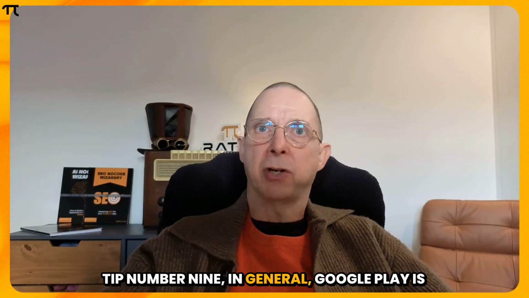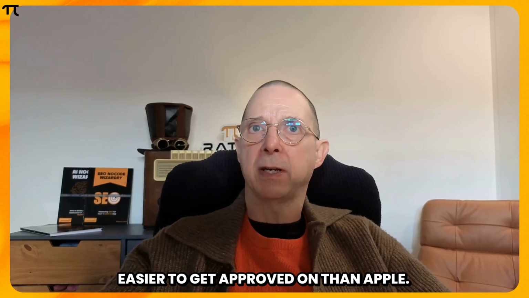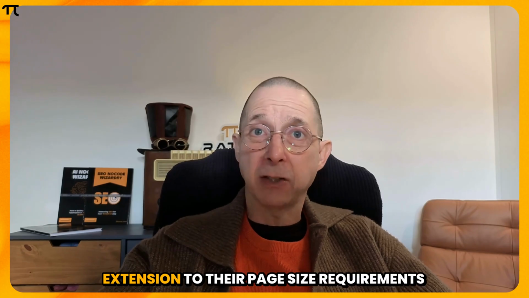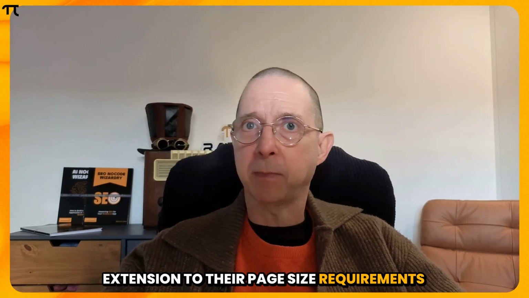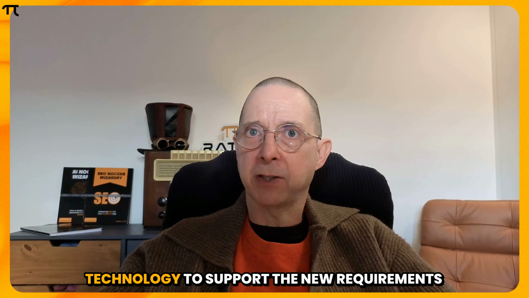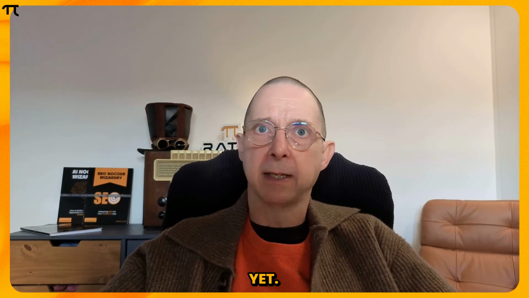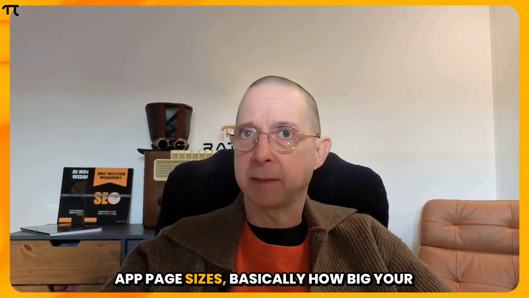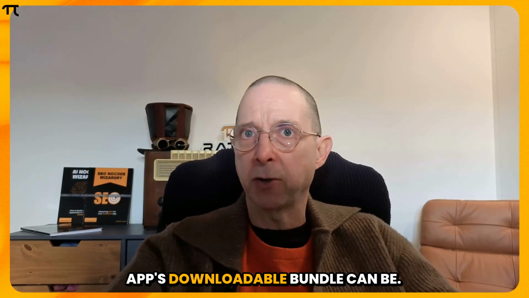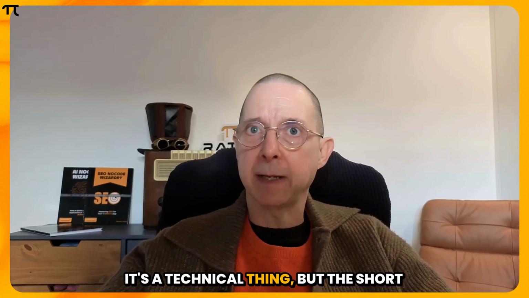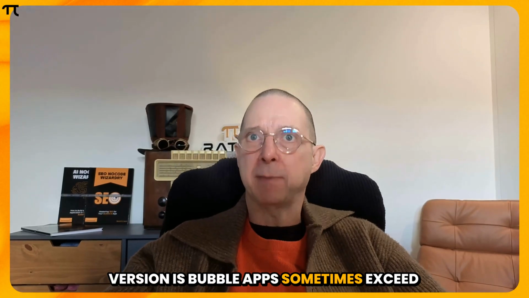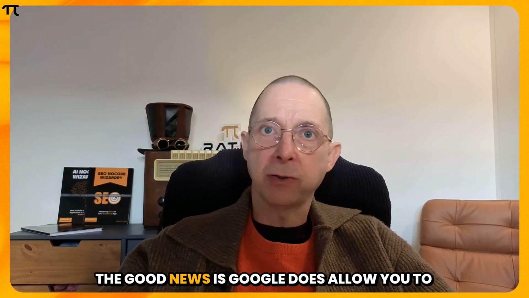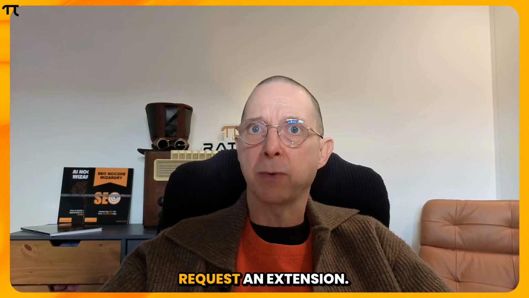Tip number 9, in general, Google Play is easier to get approved on than Apple. However, you will need to request an extension to their page size requirements because Bubble hasn't updated their technology to support the new requirements yet. So quick context, Google has these rules about app page sizes, basically how big your app's downloadable bundle can be. It's a technical thing, but the short version is Bubble apps sometimes exceed those limits because of how Bubble packages the app. The good news is Google does allow you to request an extension.